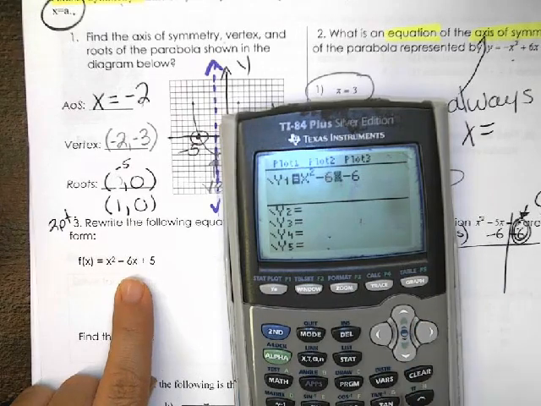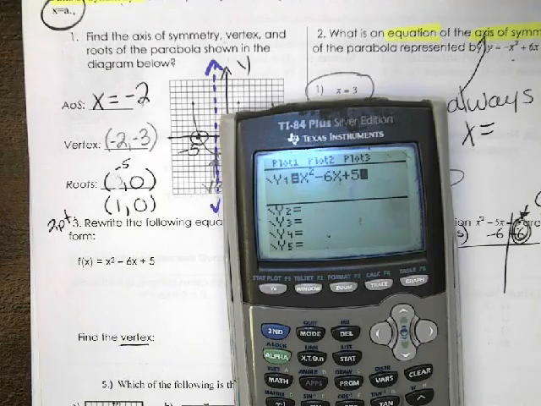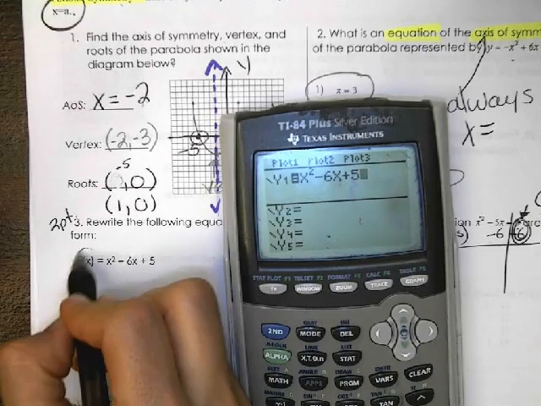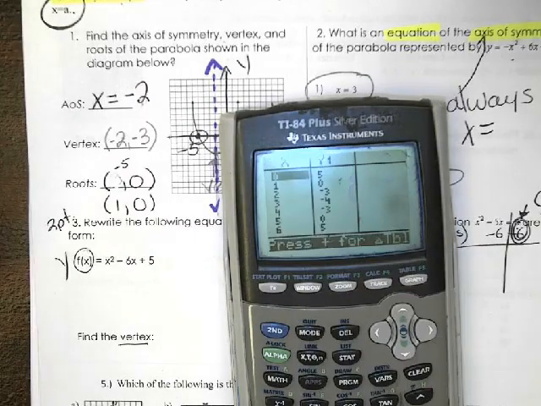I'll change that to a 6. With the cheese, make that a plus 5. No parentheses. The parentheses represent your y. This one right here represents your y value. That's really y. Okay? Where's your vertex?